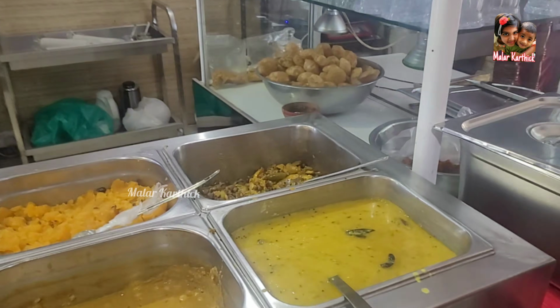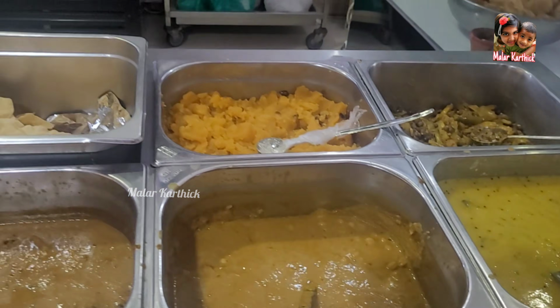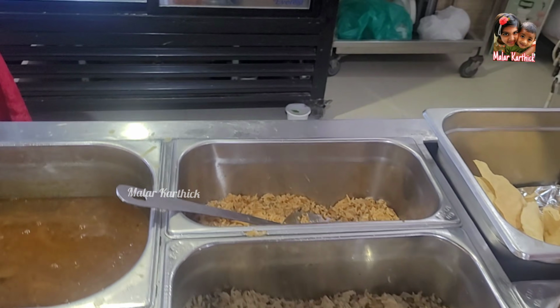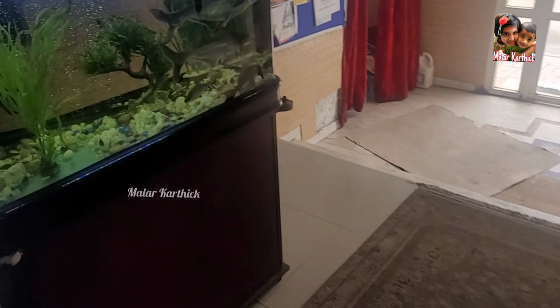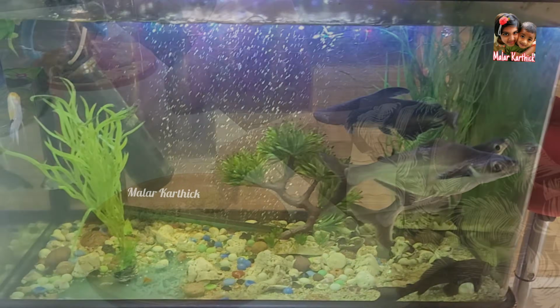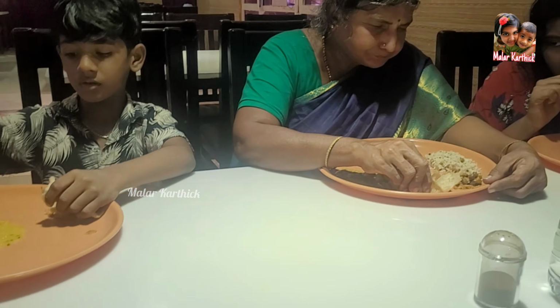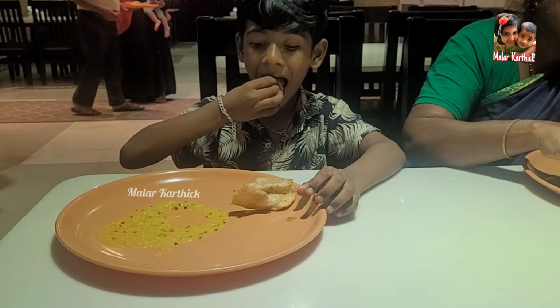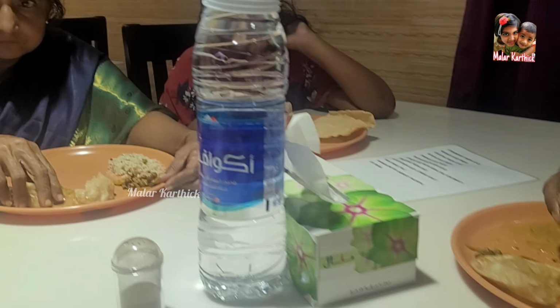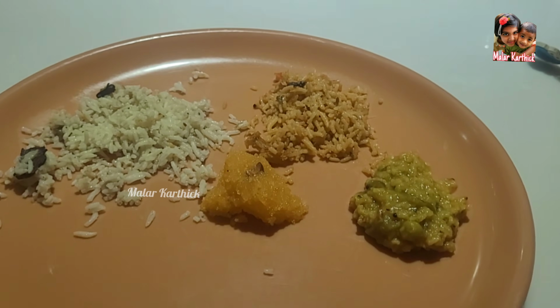We have to come to the Annapurna Hotel for lunch. They have a special offer here, an unlimited buffet for 1.5 Oman Riyal per person, which is equivalent to 15 dirhams. This offer is not available daily. They have it occasionally.